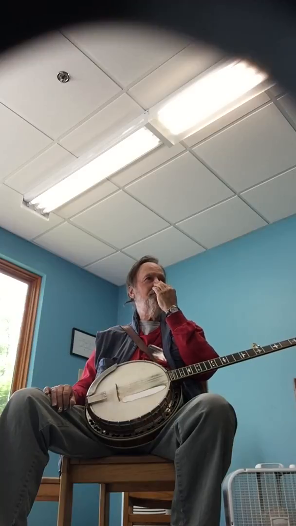A lot of us probably, or maybe not, use the Parking Lot Pickers book. And in that book, the tabs will give you the melody notes. So this information, combined with what's already there, could help you find the right rolls to go with them, right? Yeah, you're right on target.